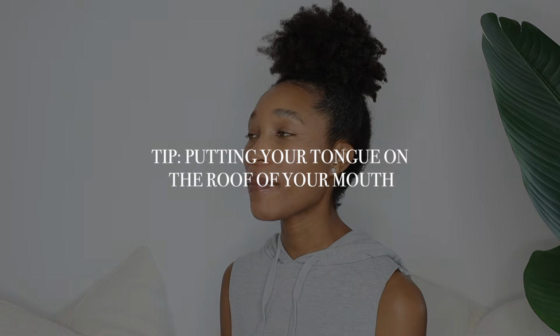Something else that you can do is put your tongue on the roof of your mouth. So instead of just this, you can go like this. And if you're someone that does have a double chin, you'll be able to notice more of a difference if you put your tongue at the roof of your mouth. So you can do the closed mouth, you can do the slightly parted lips, and then obviously the big smiles.